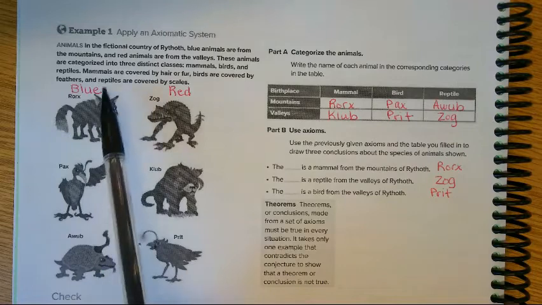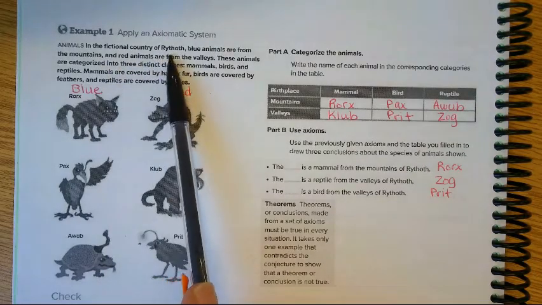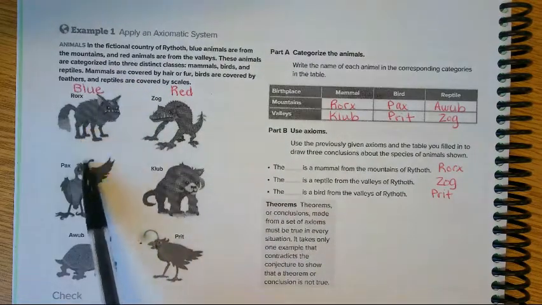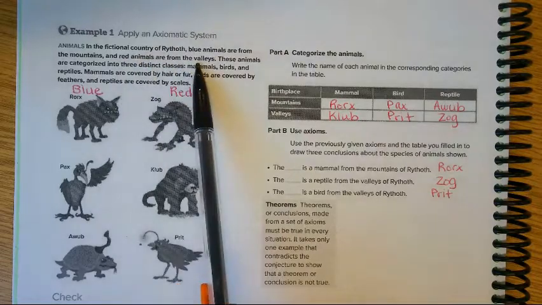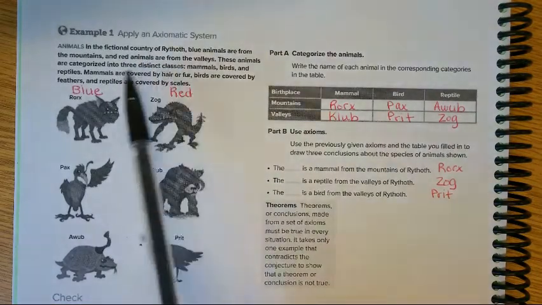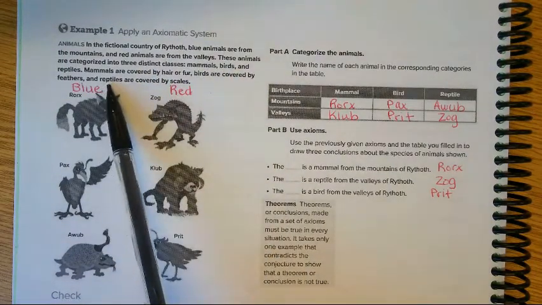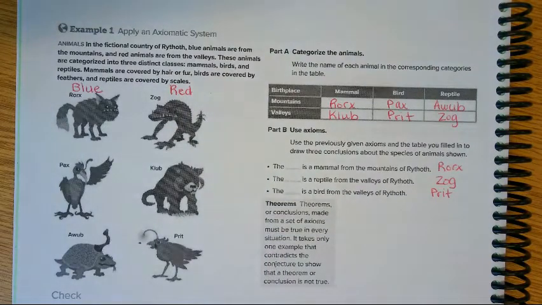In this first example, it says you're in the fictional country of Rythoth. Blue animals are from the mountains, and I know in your workbook it's hard to see it, but this column is all the blue animals. Red animals are from the valleys, and that's the second column. These animals are categorized into three distinct classes: mammals, birds, and reptiles. Mammals are covered by hair or fur, birds are covered by feathers, and reptiles are covered by scales. So we can use all of that information to figure out where they're going to be living, and that's what that first table over there to the right is.